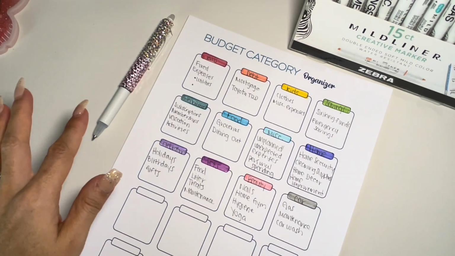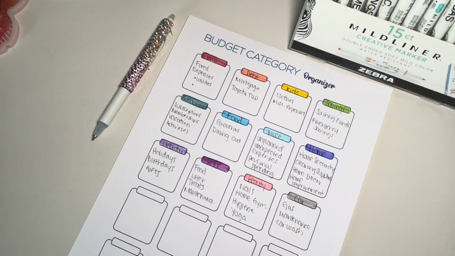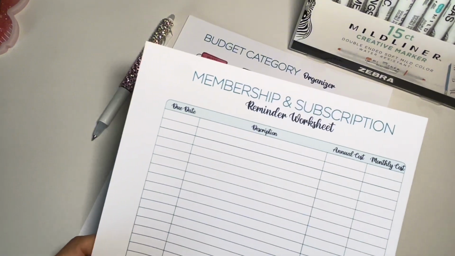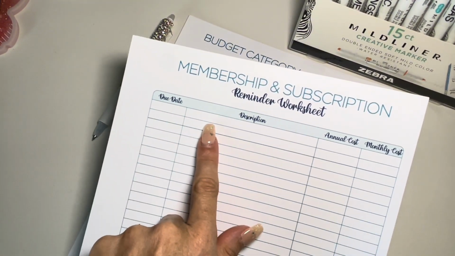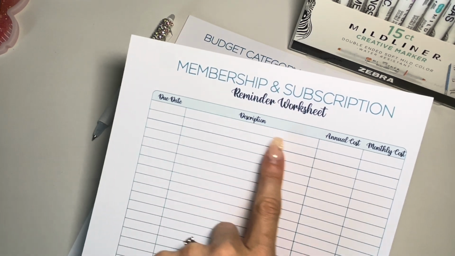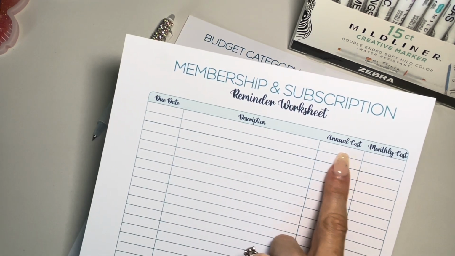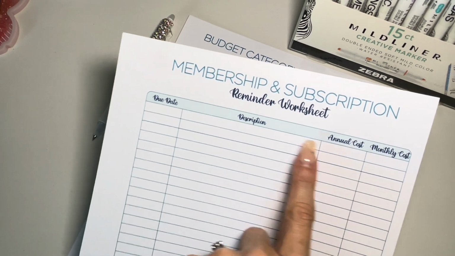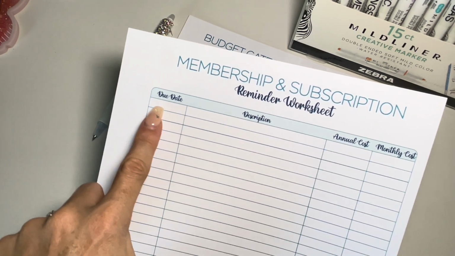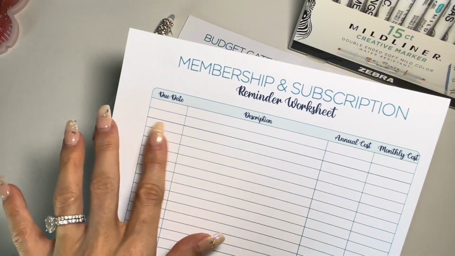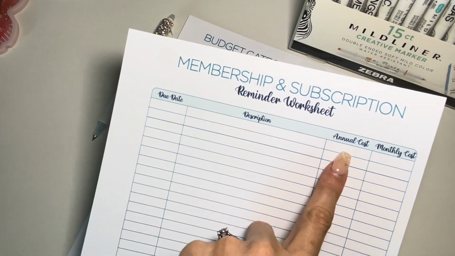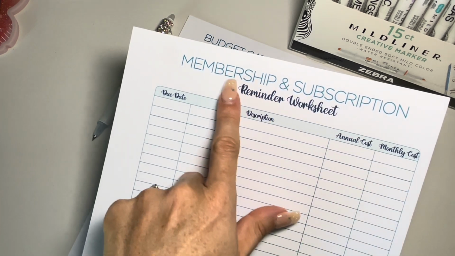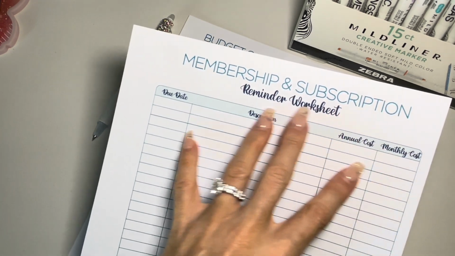I will be working on this next, updating my membership and subscription reminder worksheet. Basically, for example, we have our alarm system. We pay $99, $100, whatever I think, for the year. And I will put when it's due. And then Sam's Club membership, even though I already have the money for that, anything that you pay either annually or monthly that is considered either a membership or a subscription, this is where I would track it.